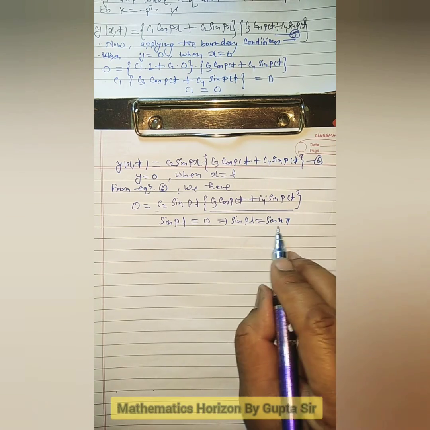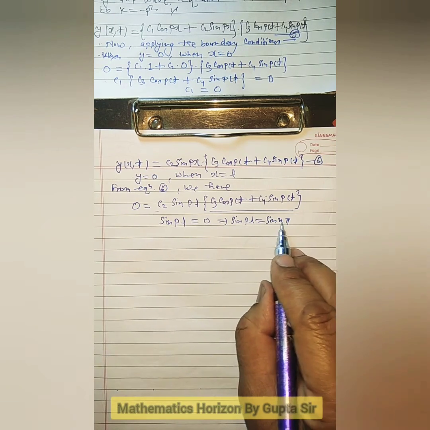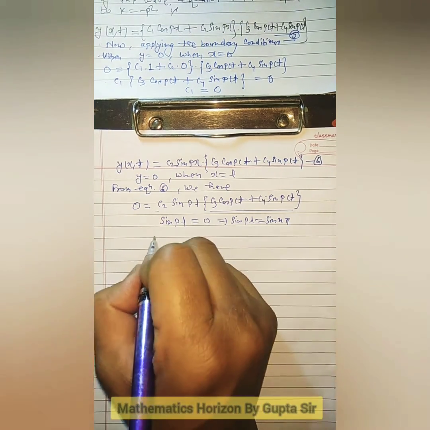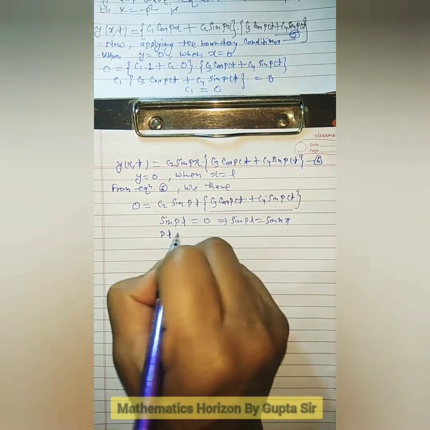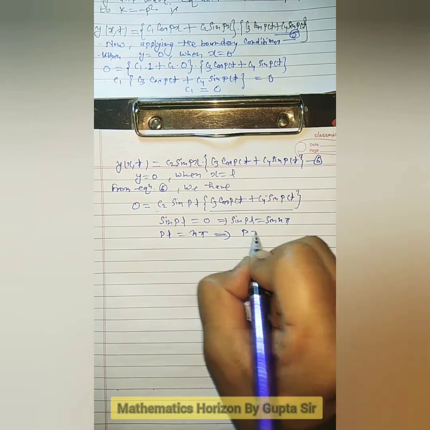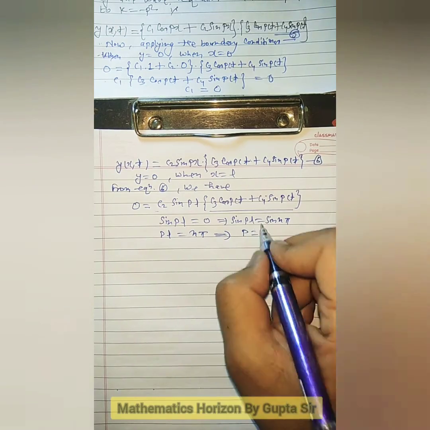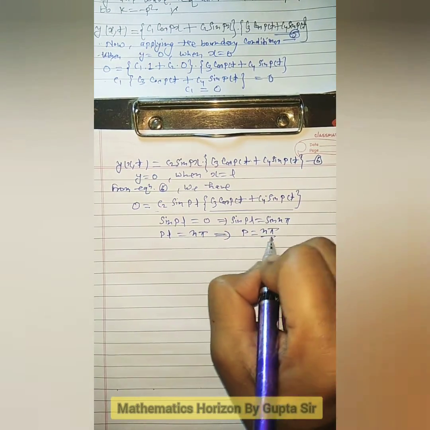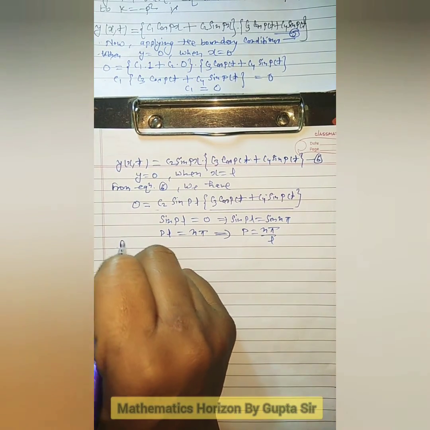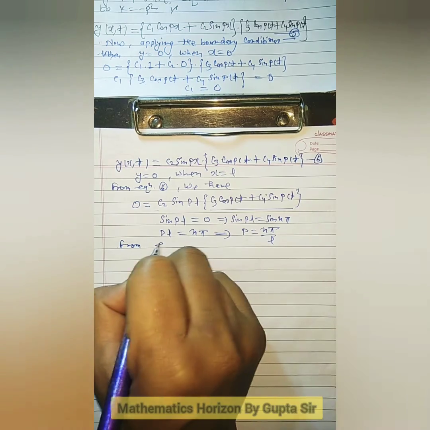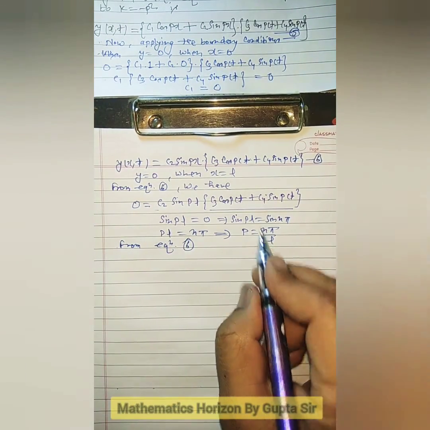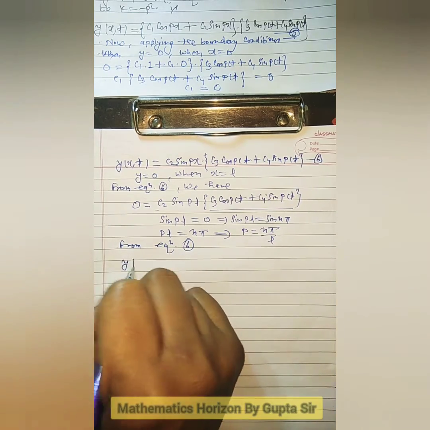So we have pL equal to n pi, on solving, that is p equal to n pi upon L. Now substituting this value of p in equation 6, what do we get?